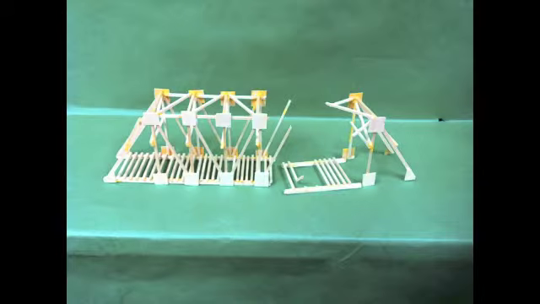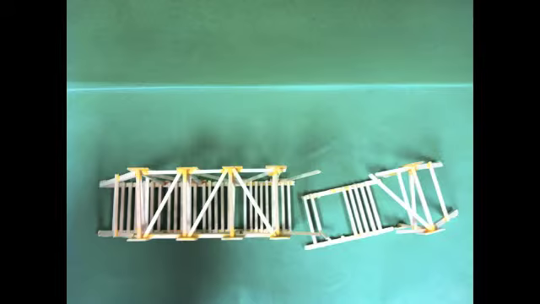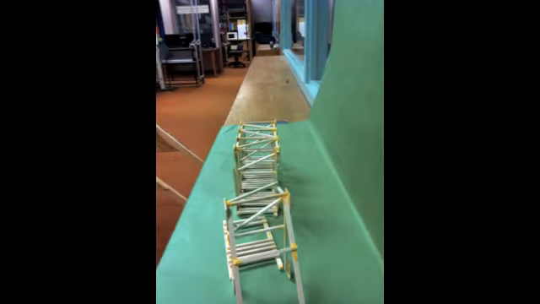One tip when making this bridge is to make the bottom of the bridge stronger, because I learned the most force is put on the bottom of the bridge, so the efficiency would be much higher with a stronger bottom.